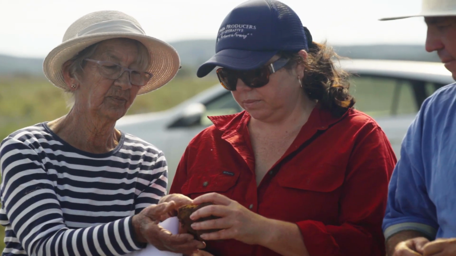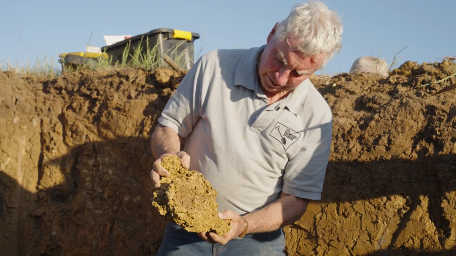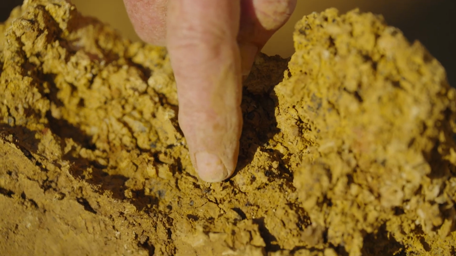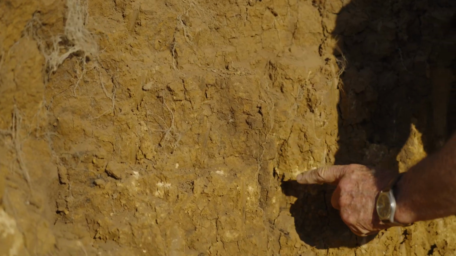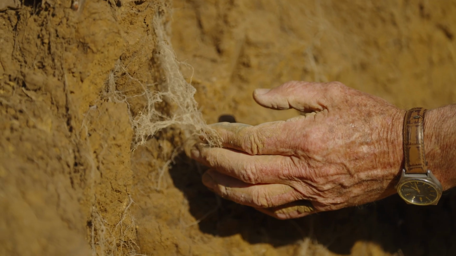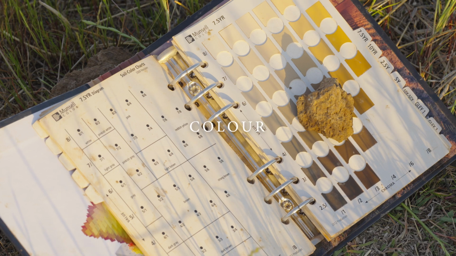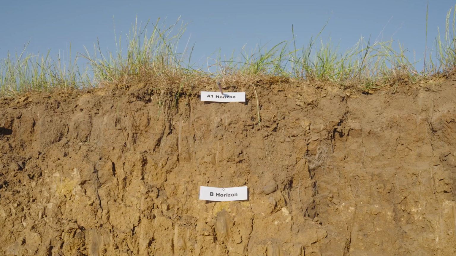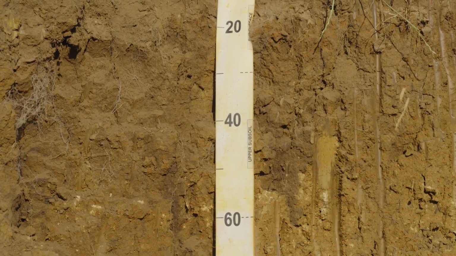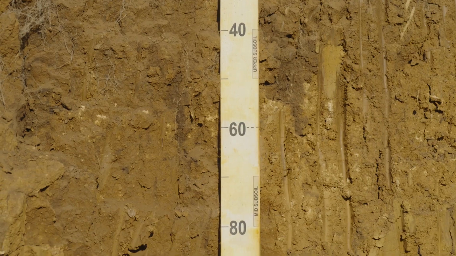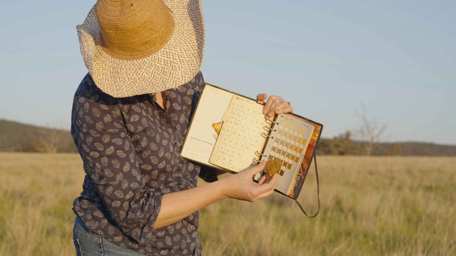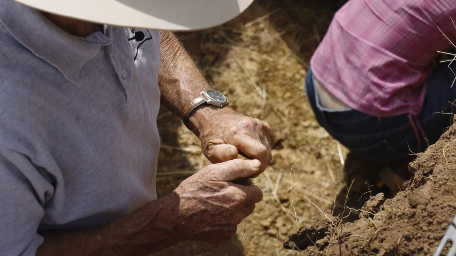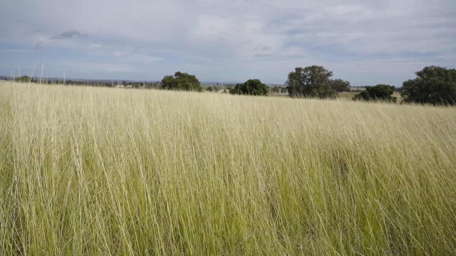Other things you can see are earthworm holes, ant holes, compaction layers, manganese nodules, and root depth. The colour of a soil will give you an idea as to how it has formed. The red colour will indicate that the soil is well drained, while a mottled yellow soil shows there has been a fluctuation in the water table. The darker colour of topsoil would suggest more organic matter and a healthier soil.